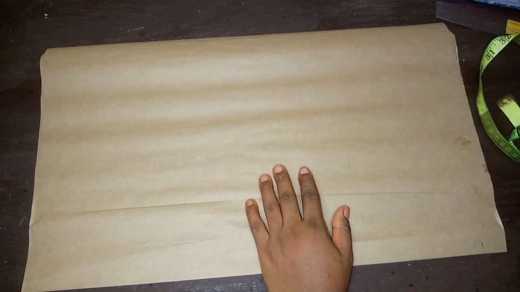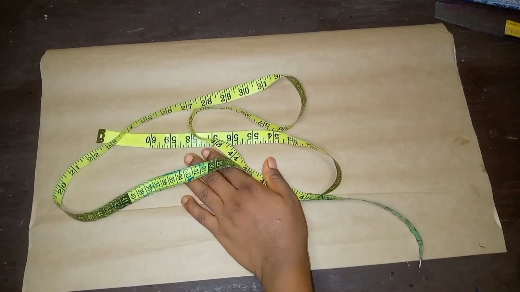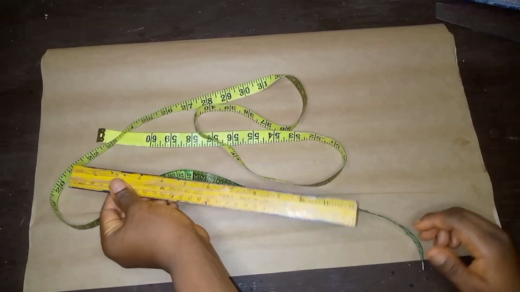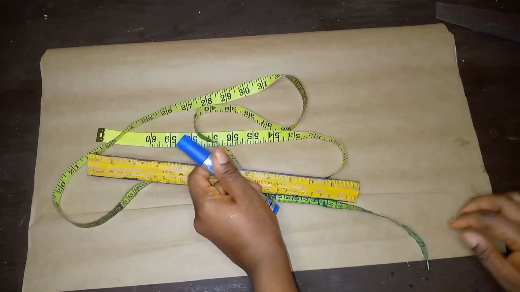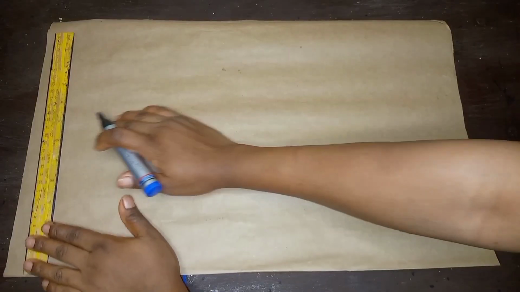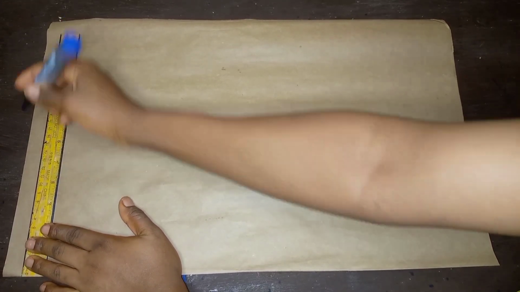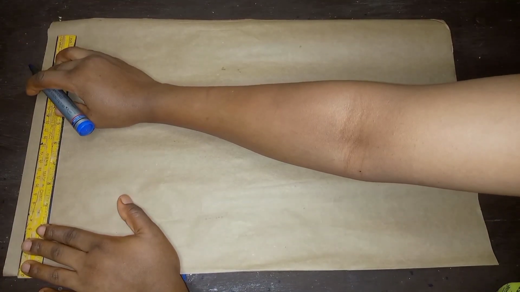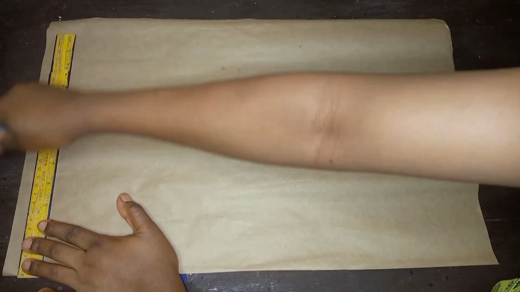So let's get started. The materials I'll use for this work are my pattern paper, my tape roll, straight ruler, marker, scissors, and also French curve. So the first thing I'll do is to draw a straight line across my pattern paper. This straight line will serve as my shoulder line.